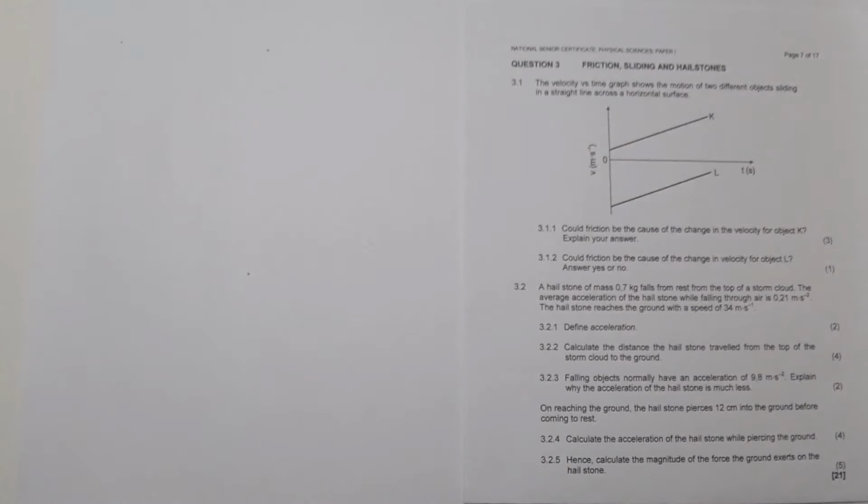If you were to take a particular direction for velocity, just for argument's sake, let's say it was moving to the right. In that case, the speed is increasing towards the right.